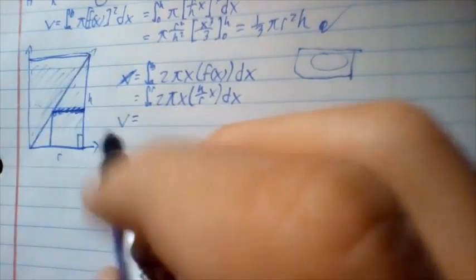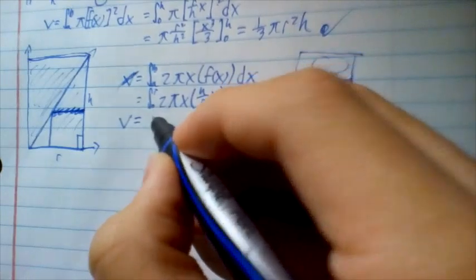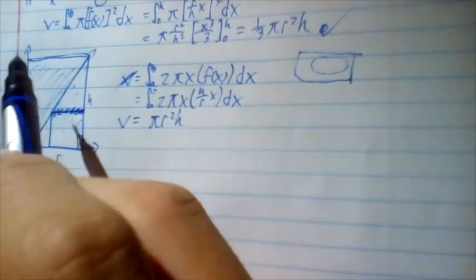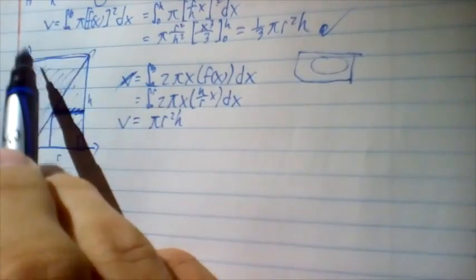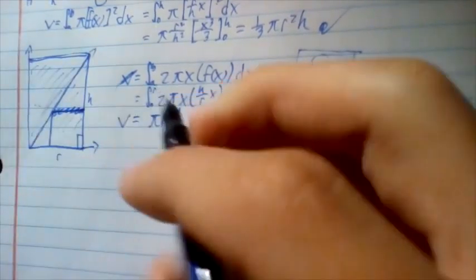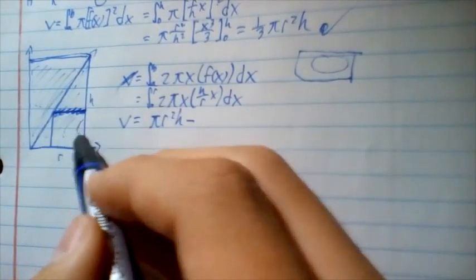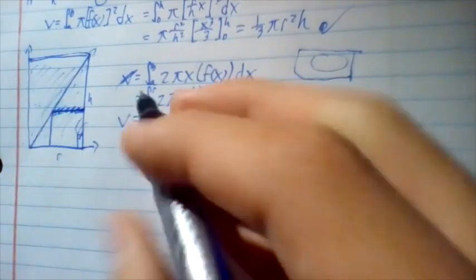So let's regroup a bit. It's going to be equal to the volume of the cylinder, which we know to be pi r squared h, because look, when we rotate this huge rectangle around this axis, we're just going to get a cylinder. So that's pi r squared h, subtracting this volume, which we do not want, which will leave us this volume, which we do want.